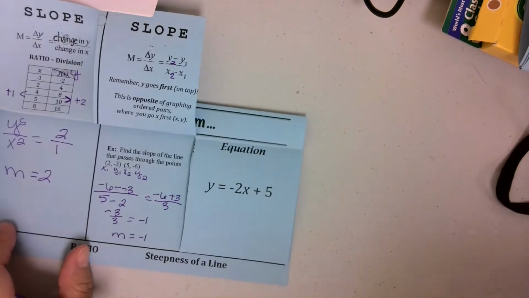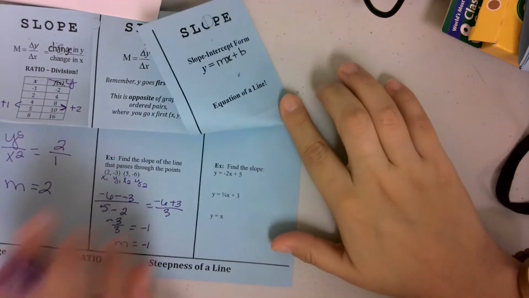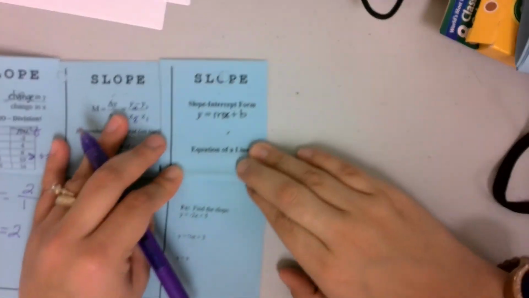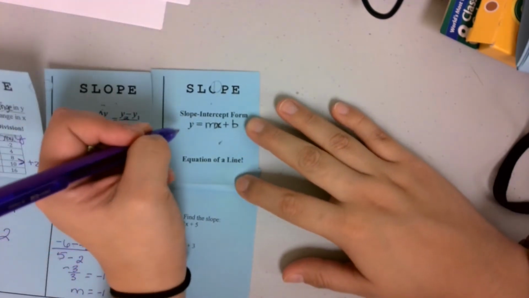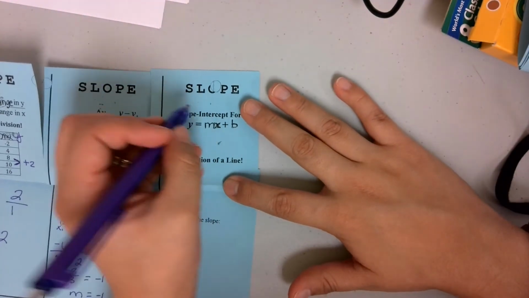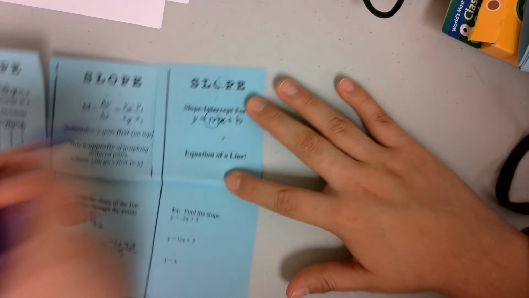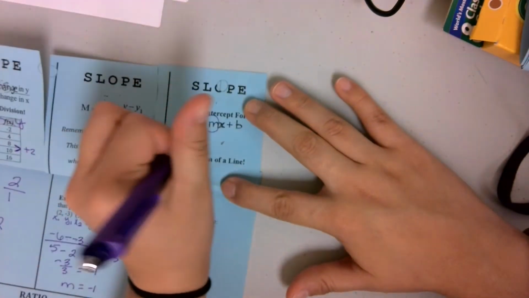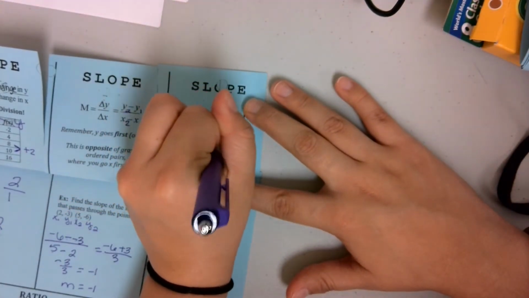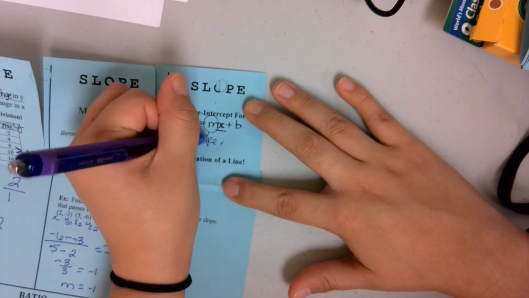And then lastly, from an equation, super easy, we're going to look at slope-intercept form, y equals mx plus b. We have y, m, x, and b are our variables. Remember, we've been using m. M stands for slope, and slope is always attached to the variable x.